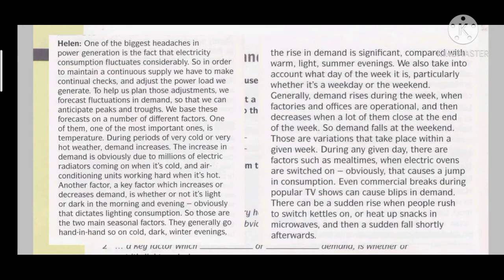We also take into account what day of the week it is, particularly whether it's a weekday or the weekend. Generally, demand rises during the week, when factories and offices are operational, and then decreases when a lot of them close at the end of the week. So demand falls at the weekend. Those are variations that take place within a given week.